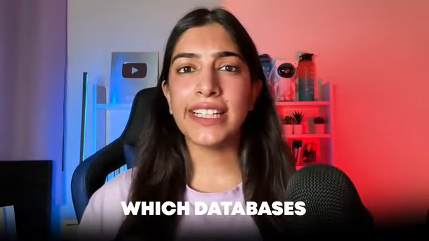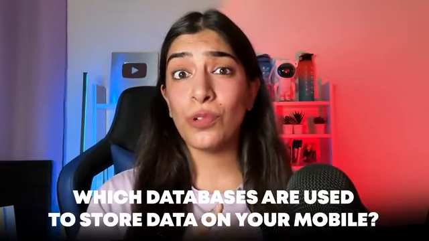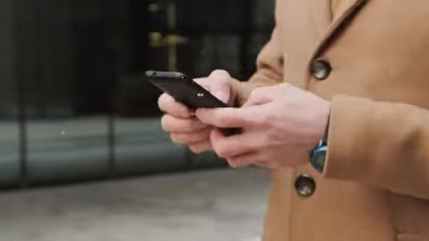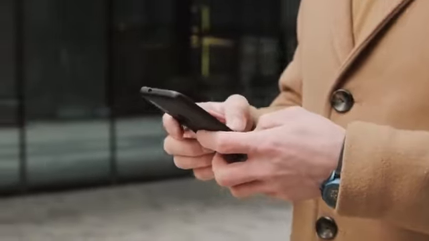Have you ever wondered which databases are used to store data on your mobile phone while using mobile apps? I think all of you will agree that some data is stored on the mobile phone, right? Like for cases of offline usage, or simply you cannot make network calls for anything and everything, right? You do need to store some data on the front end itself.